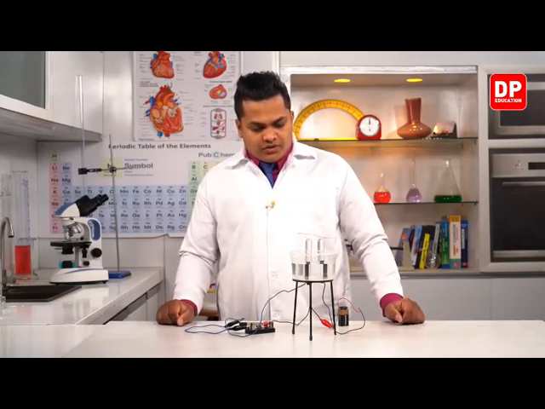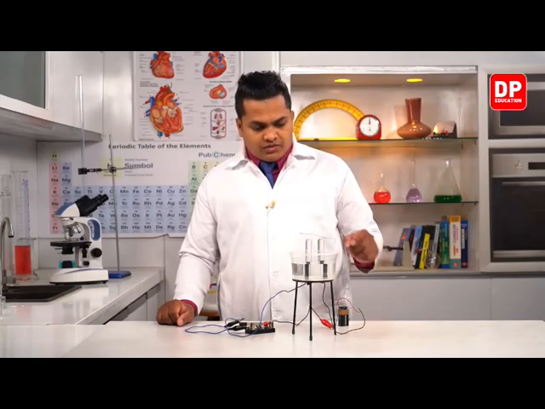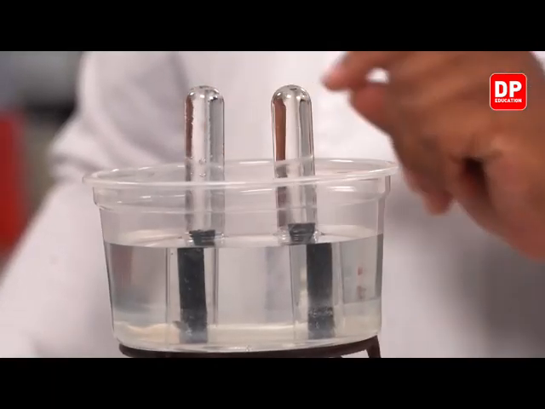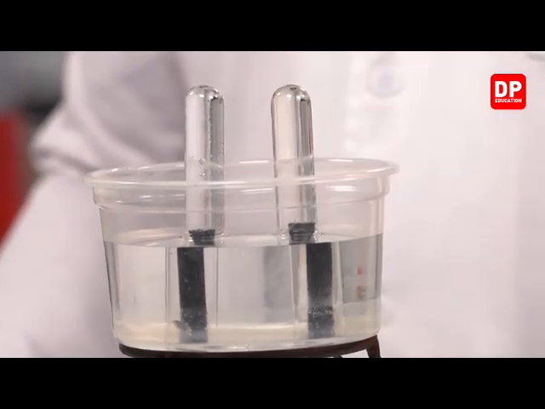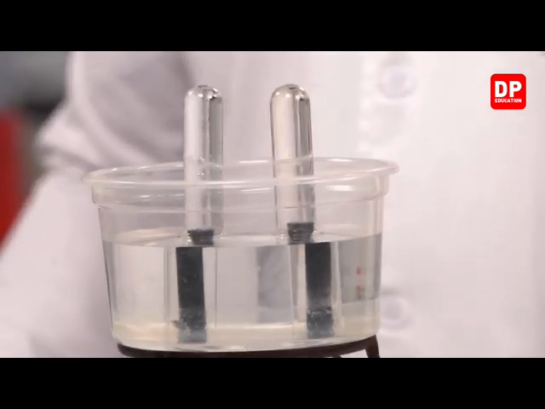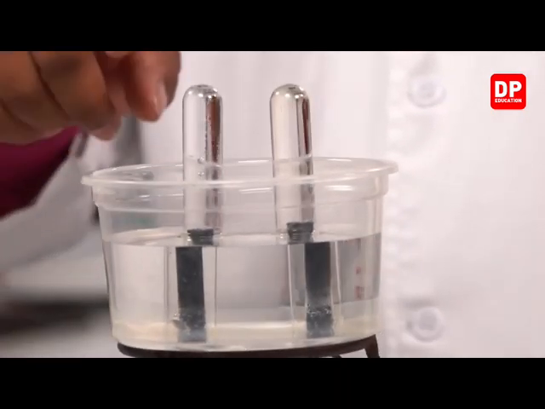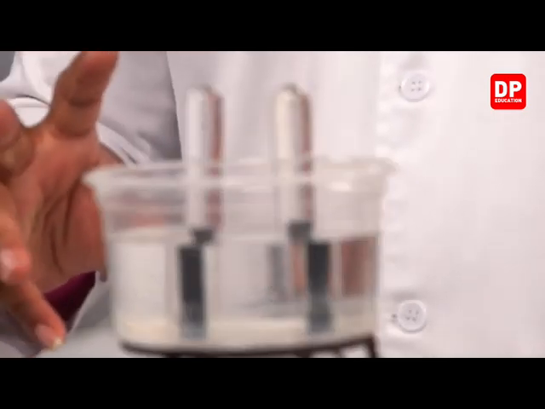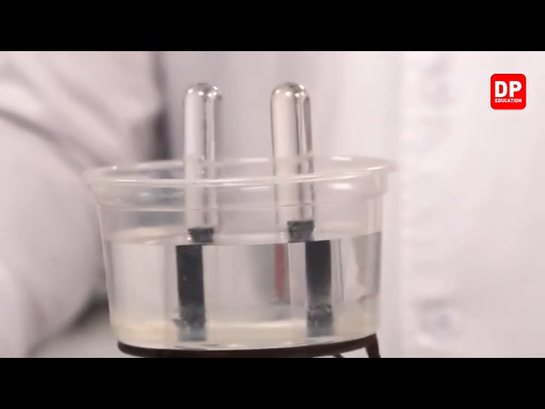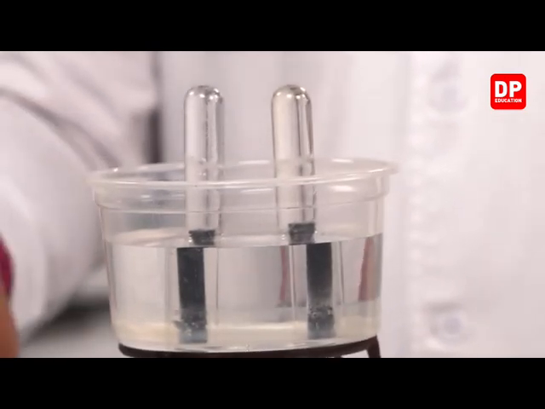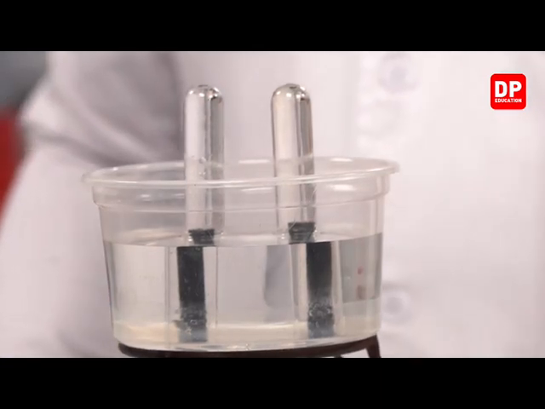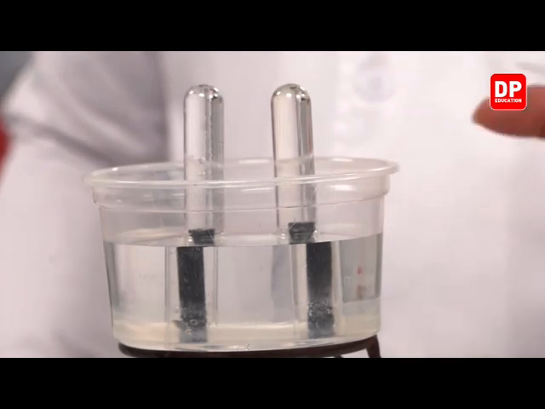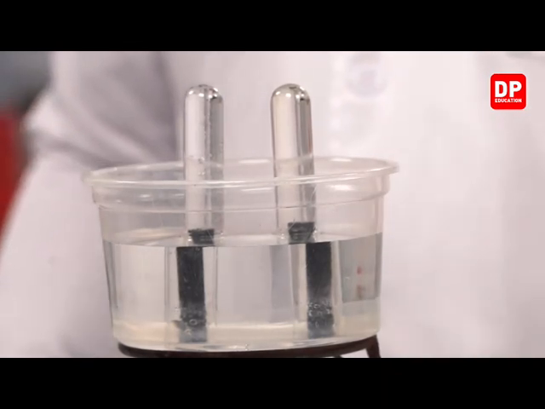As soon as I turn on the switch, here you can clearly observe gas bubbles coming from both the test tubes. However, we can observe a large amount of gas bubbles coming from the negative terminal. See, from the blue color negative terminal, a large amount of gas bubbles are coming out. From the positive terminal, once again gas bubbles are coming, but not as much as the other terminal.